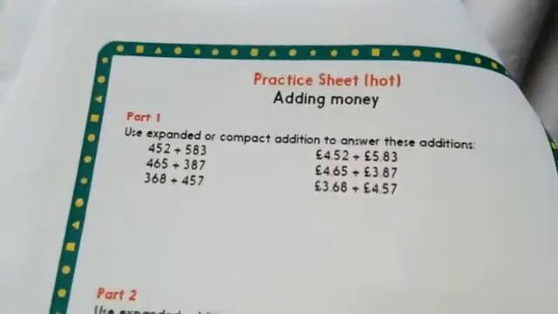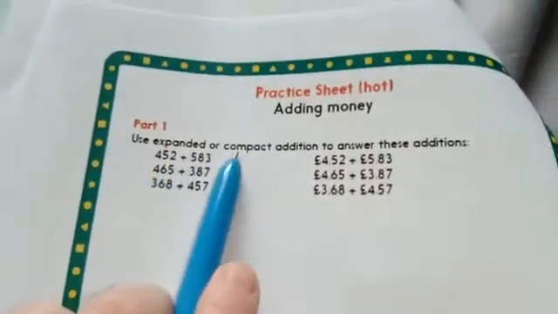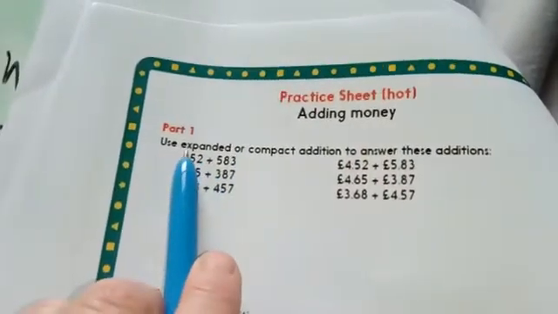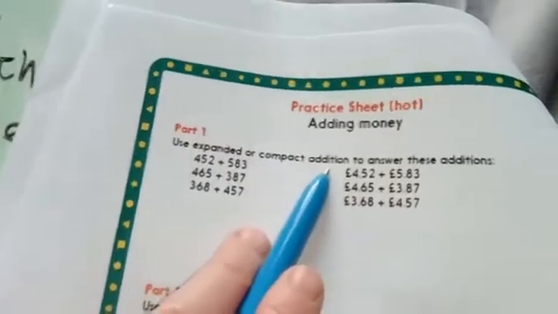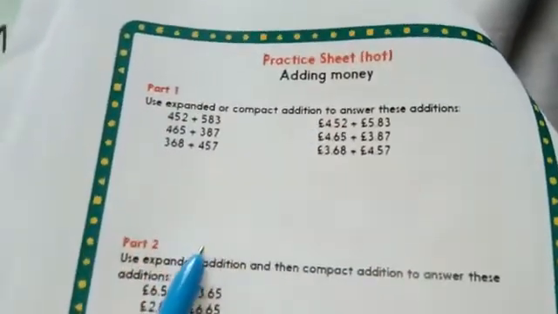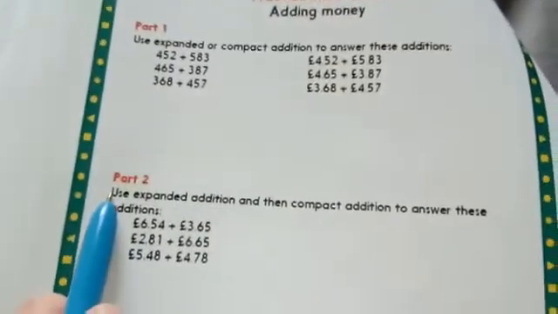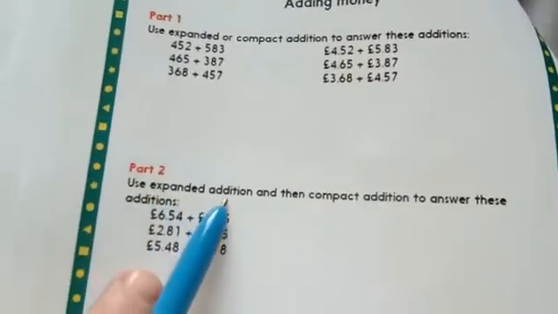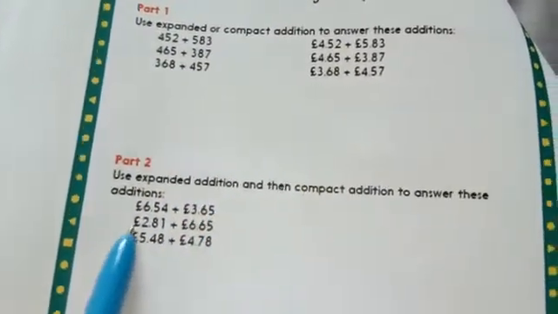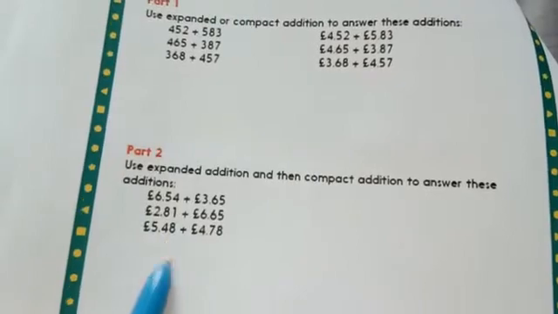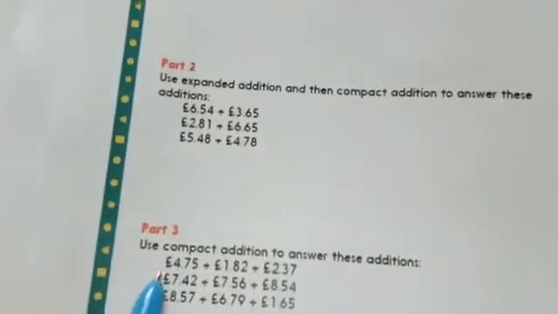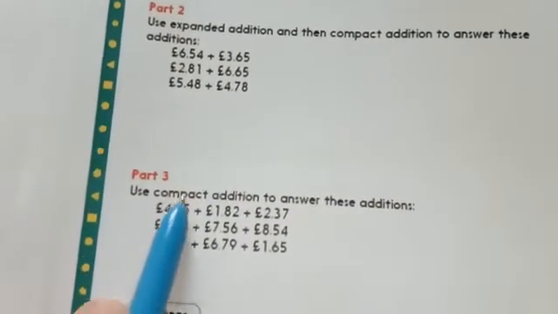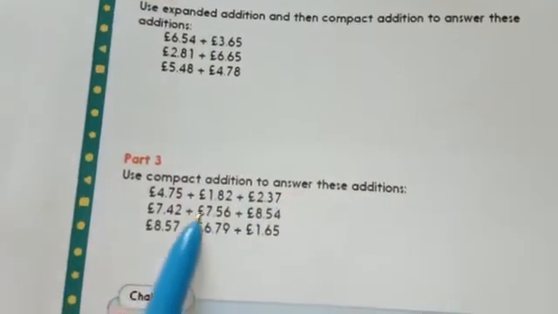activity, you've got 6 amounts where you've got to use the expanded or compact addition to answer these questions. Part 2 is use expanded addition and then compact addition to answer these questions. So there's 3 questions there. And part 3 is using compact addition to answer these additions.